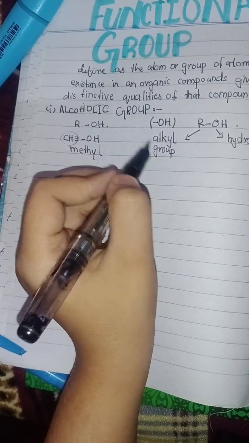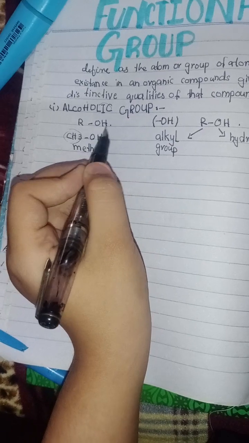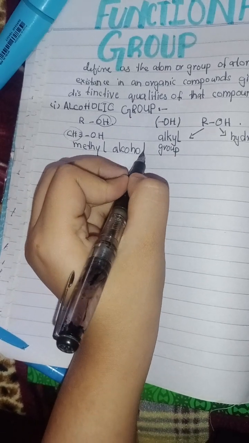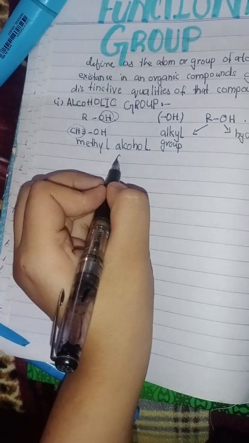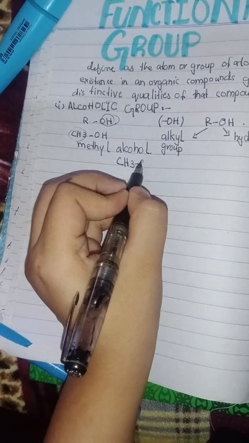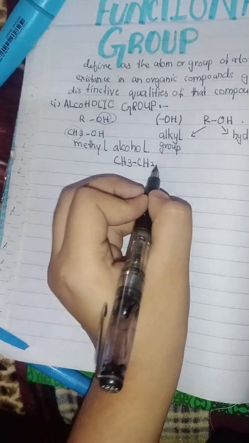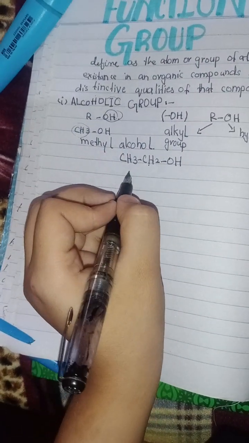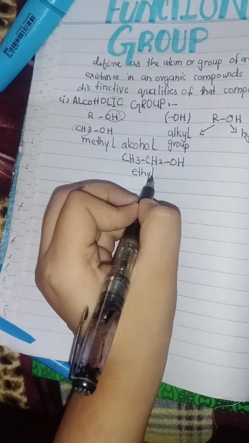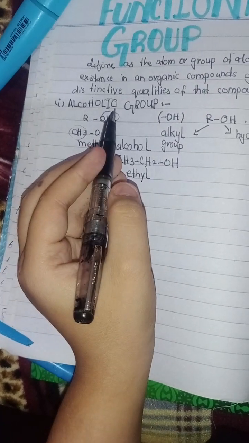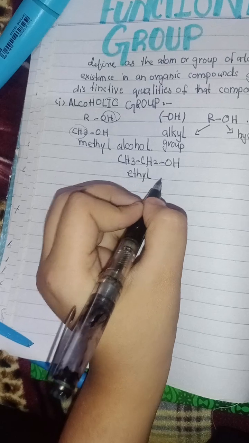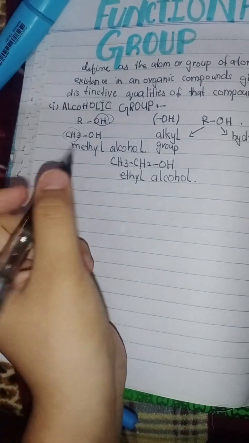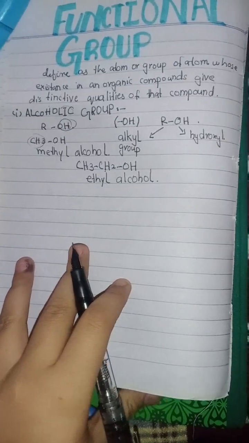This is methyl alcohol. One more we can take, C2H5. This is known as ethyl, and OH is the functional group of alcohol. So this is ethyl alcohol. This is what the alcohol group represents.